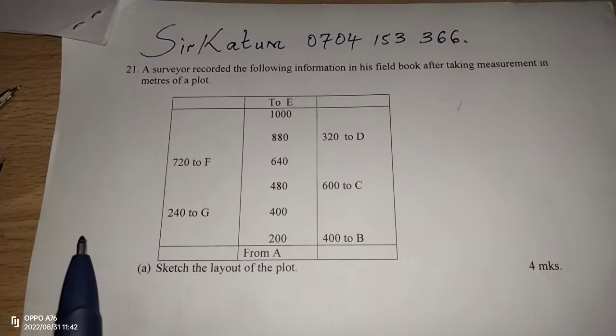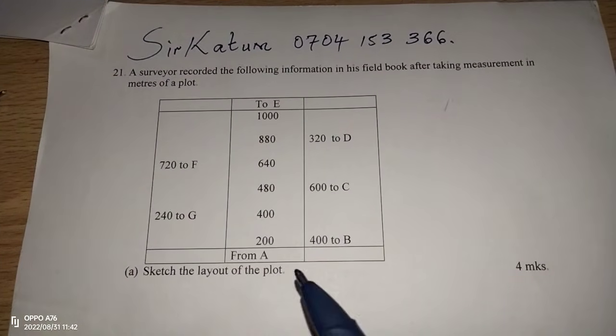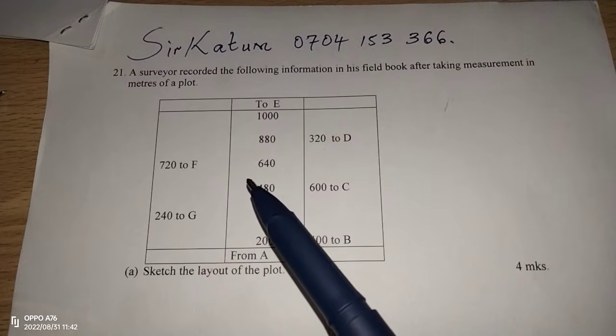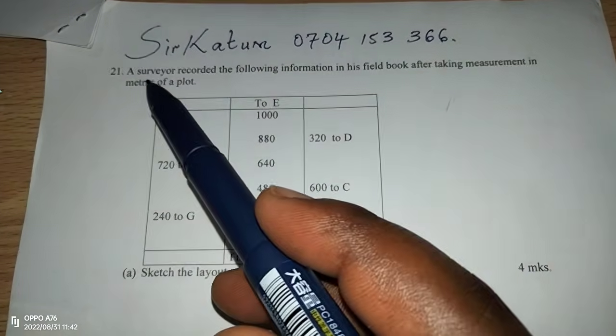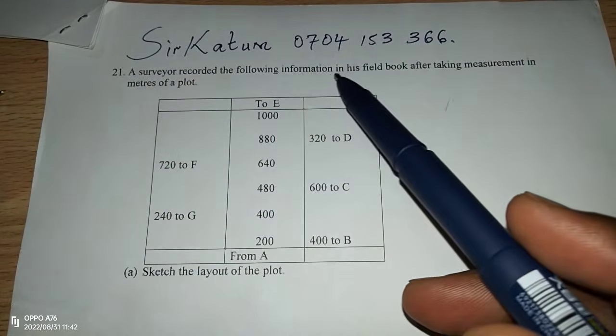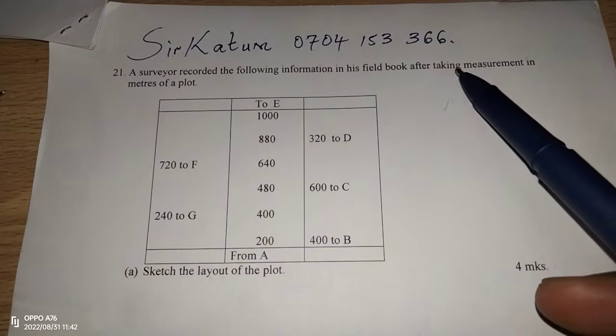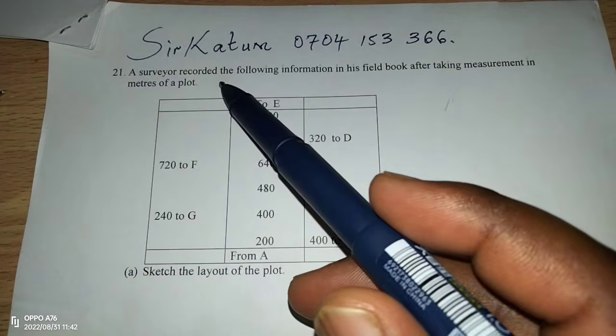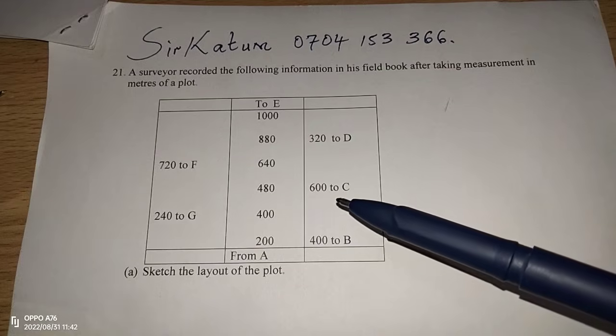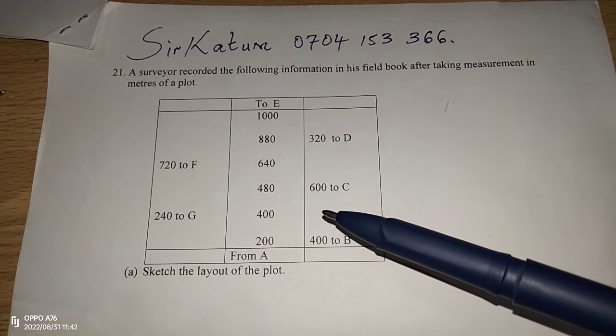Welcome to this mathematics lesson. We are going to do simple surveys. We are going to consider a question where we are told that a surveyor recorded the following information in his field book after taking measurements in meters of a plot. Therefore, we have the field book here, where information has been recorded.